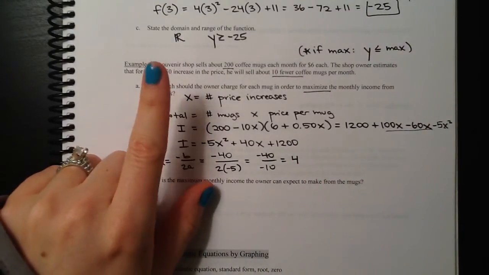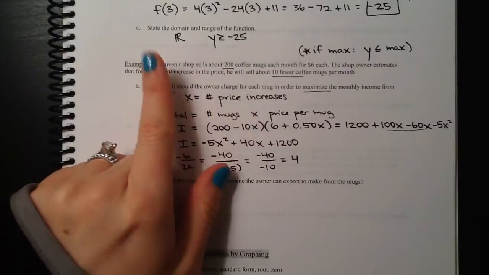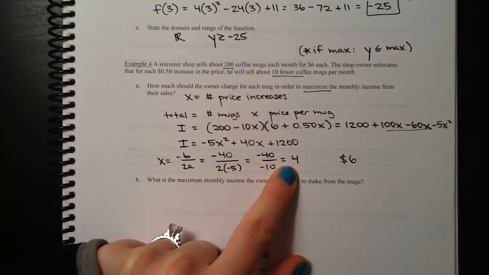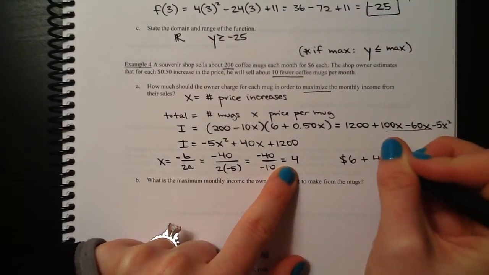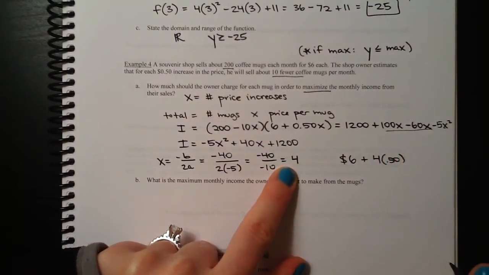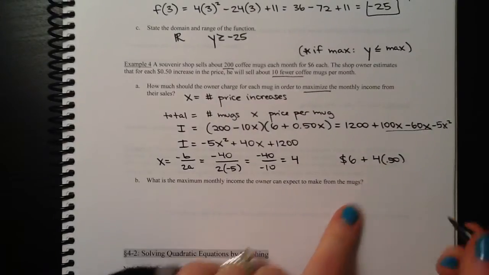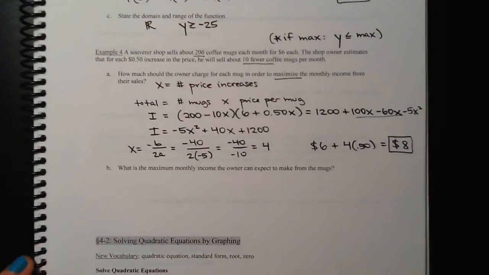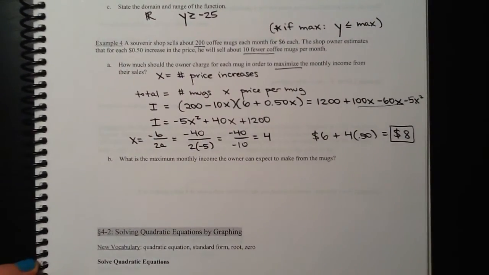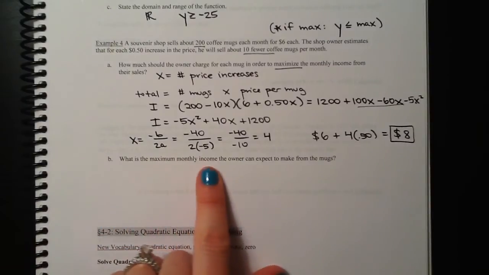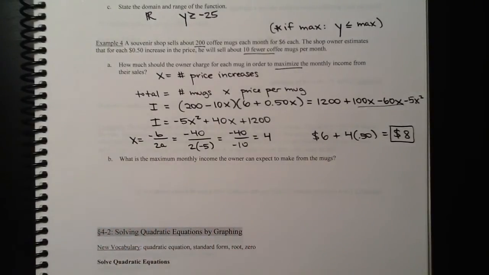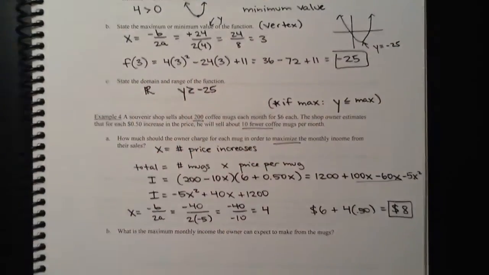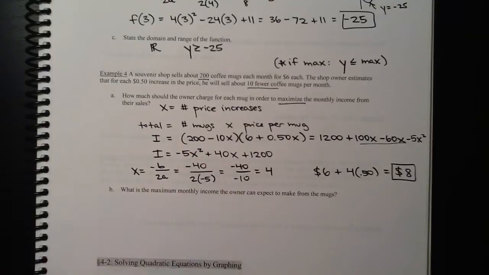So the first question is, how much should the owner charge? So we're going to start with that. 4 price increases means $6 is the original cost, plus 4 price increases of 50 cents. So 4 increases of 50 cents would go up $2. So that means he should charge $8. He should charge $8. All right, so that answers part A. What is the maximum monthly income the owner can expect to make? So just like here, we took the value of the vertex and plugged it in to get the y value, we're going to take 8 and plug it into this income equation.